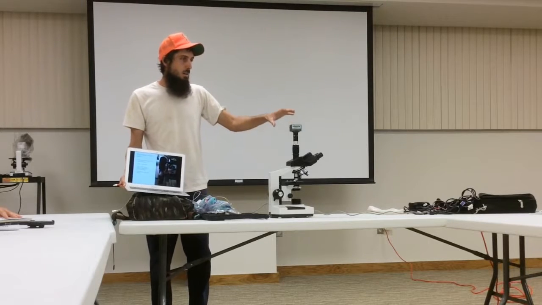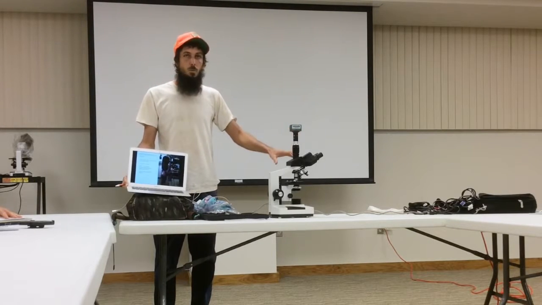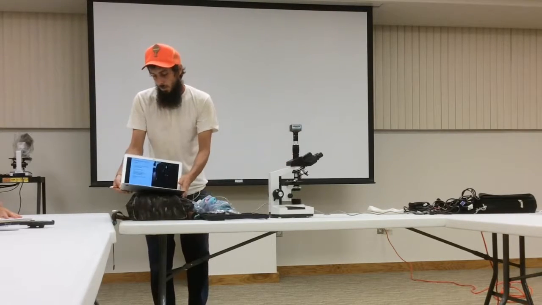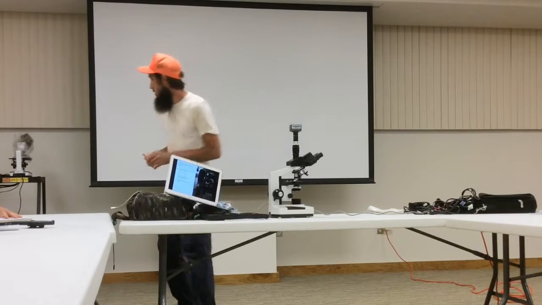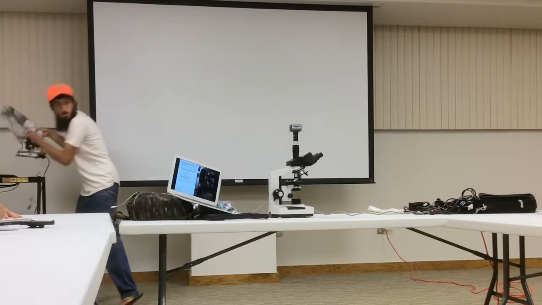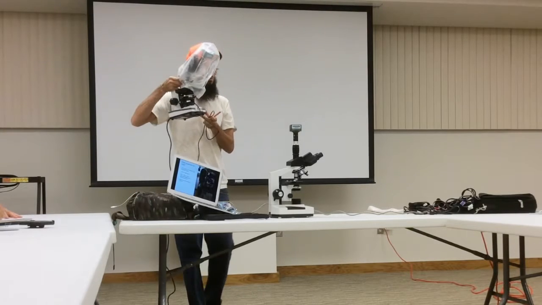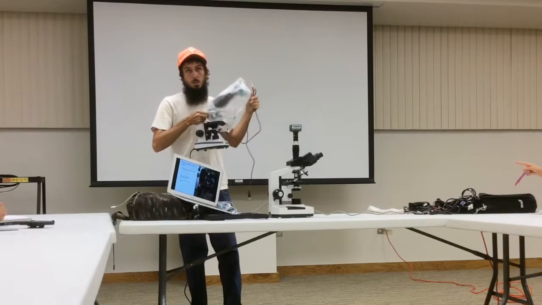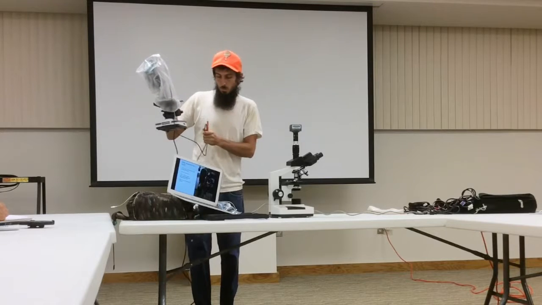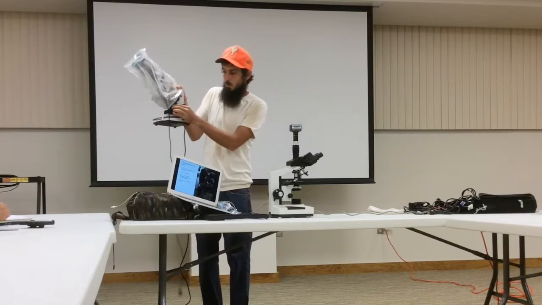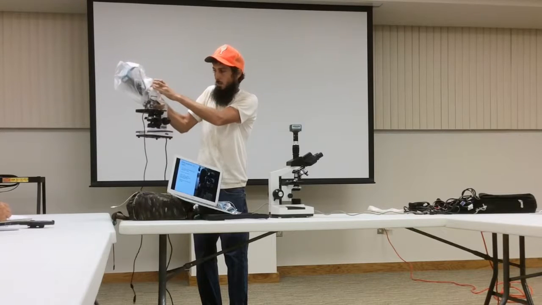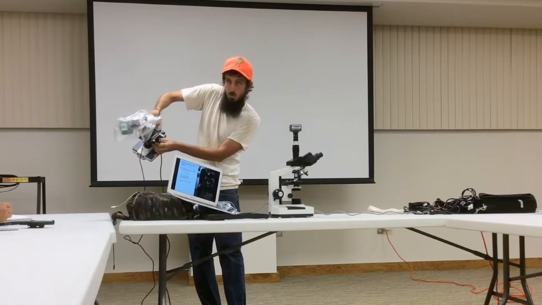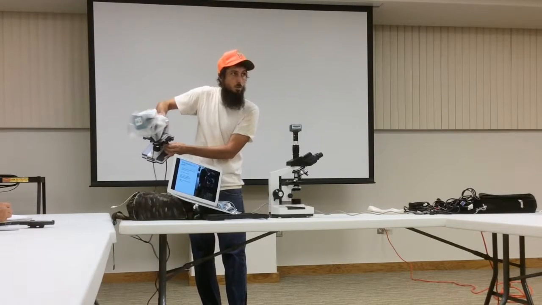These microscopes run about $300 to $400. I just got these microscopes for the school, and this one was about 300, and then the camera was another 50 on top of it. When you're looking for a microscope, another nice thing to have is that when I'm twisting this, the slide moves around, so it's real easy to track and find the organisms.